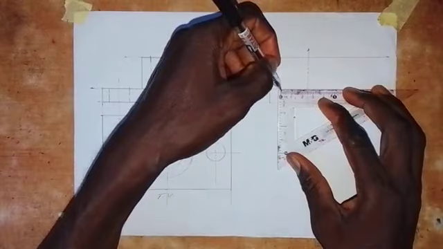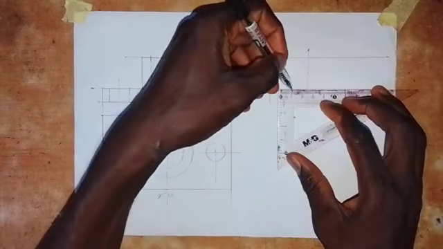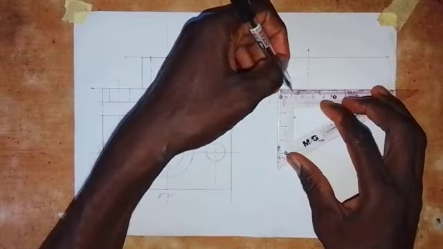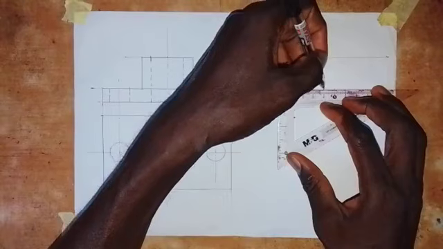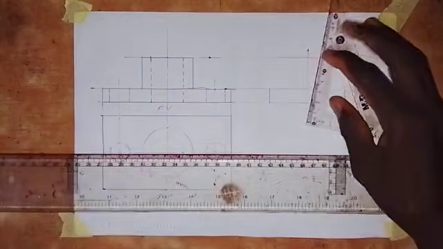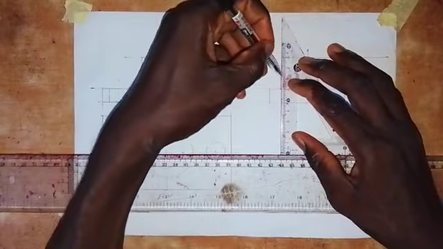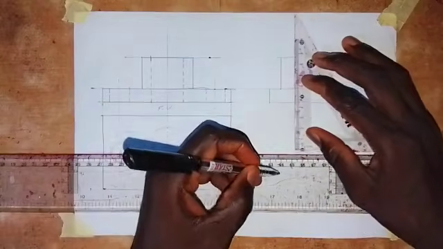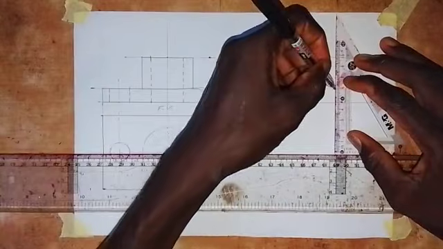Okay, so this is 25 to this side. And then we take 25 from here to this side, making 15. Then we take 15 from here, so this is 15 millimeters to the left side, and then we also have 15 millimeters to the right side. Okay, so here we made this line, so this line will be a thick line from here up. Okay, and then this will also be a thick line from this point up.